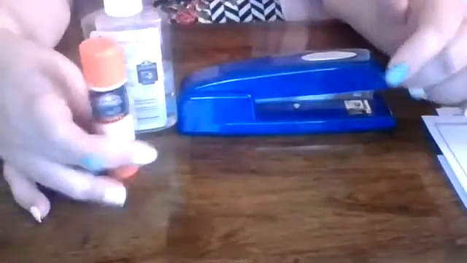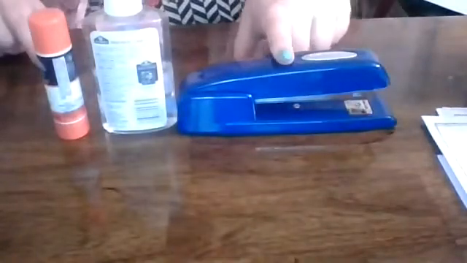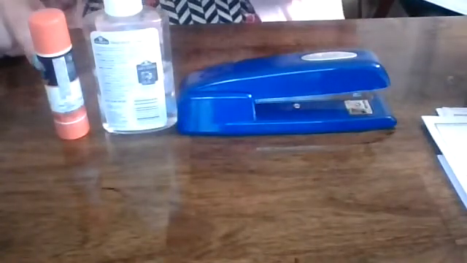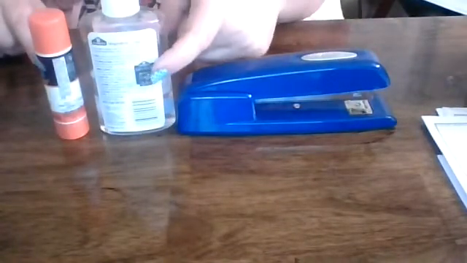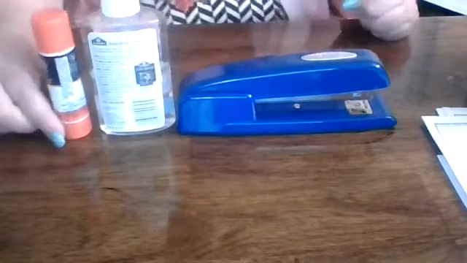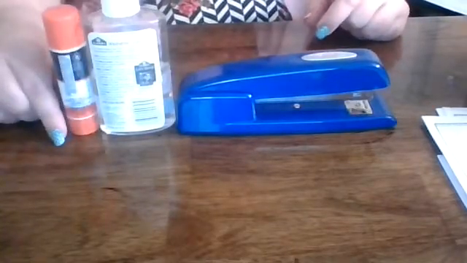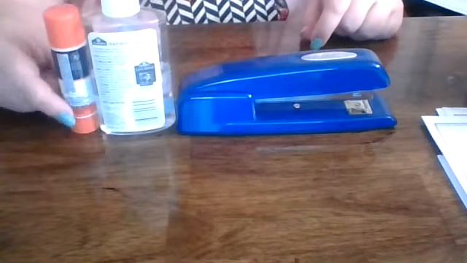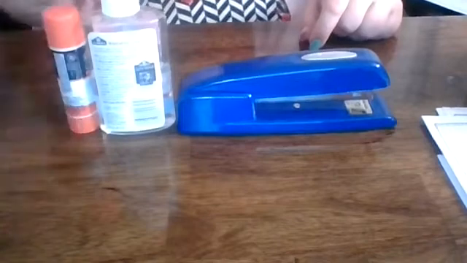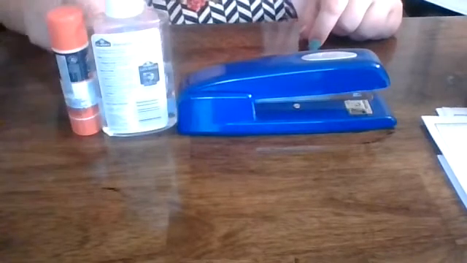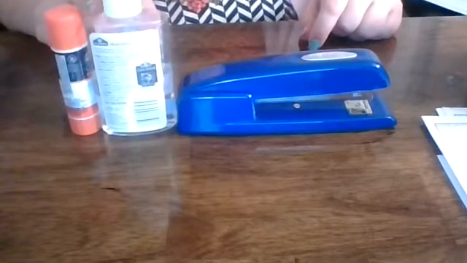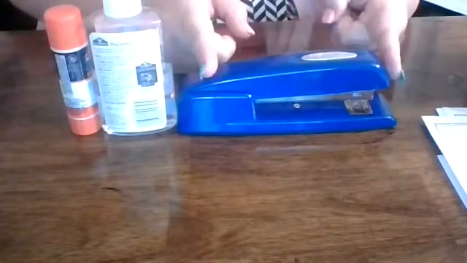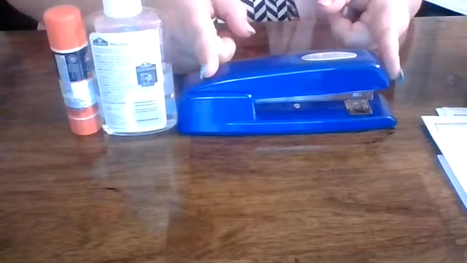We could also say the stapler is the longest, the liquid glue is longer, and the glue stick is the shortest, okay? The stapler is the longest.